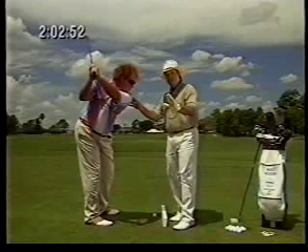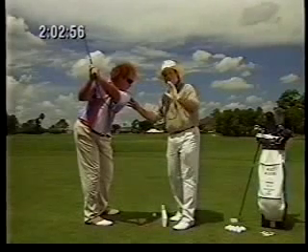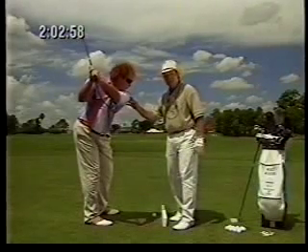If you work on this drill, you're going to build the perfect backswing position and you'll be ready to move into the downswing.